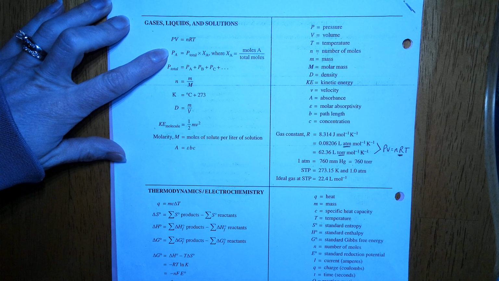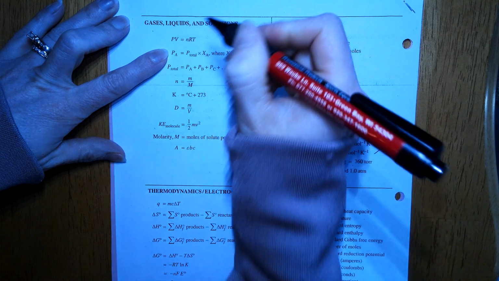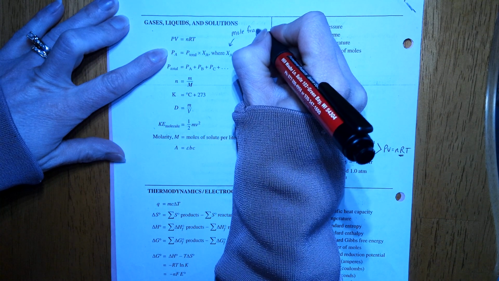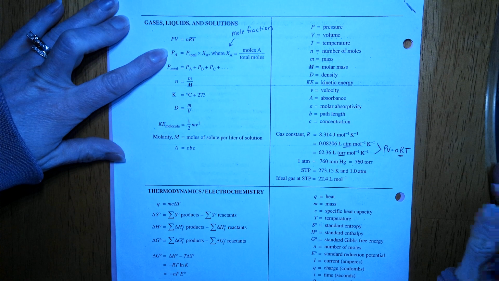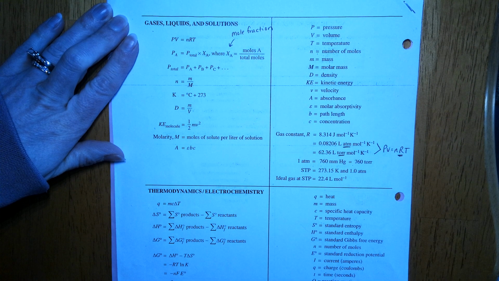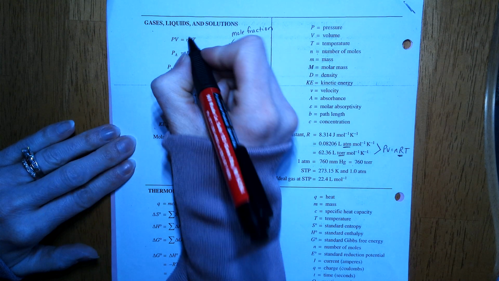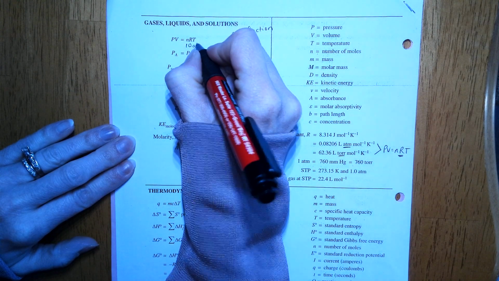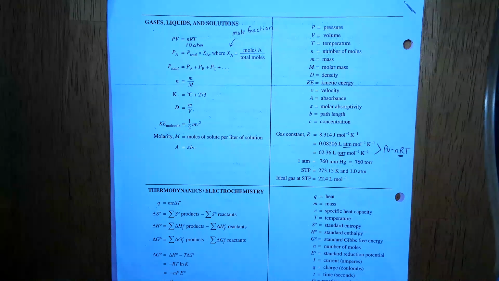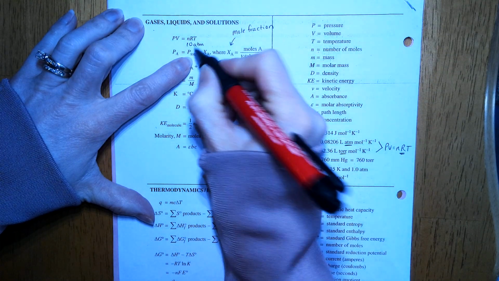This is kind of a funny equation. It's for mole fraction. This thing here is called mole fraction. And we use this with partial pressure of a gas, where maybe I had the total pressure of a mixture of gases, the total pressure was 10 atmospheres. And I knew that one particular gas was 20% of the mixture. I could say the total pressure was 10.